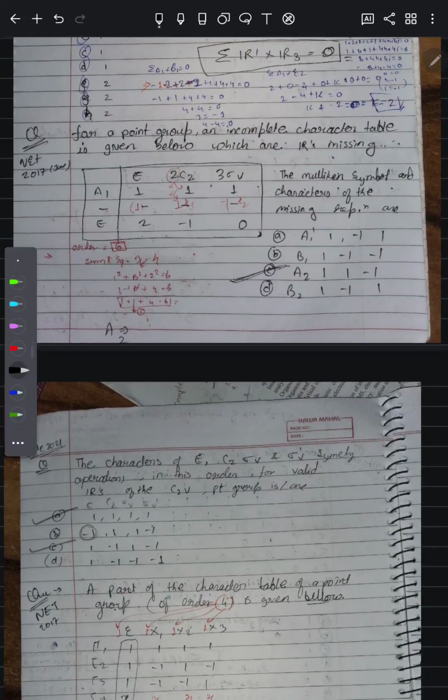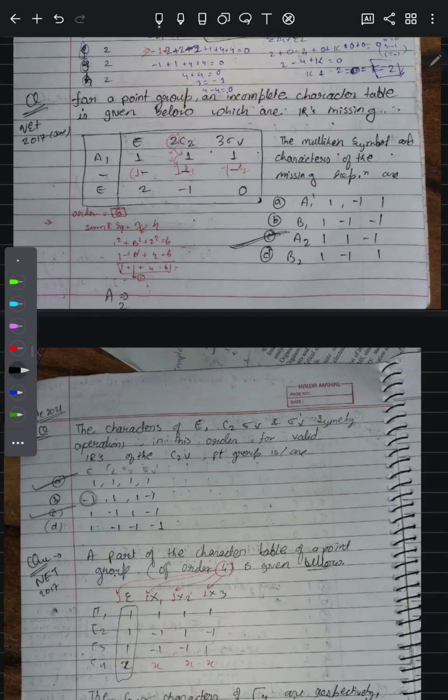Now for another question: for a given point group, an incomplete character table is given below, and some IRs are missing. We need to calculate these empty points in the character table. So how do we calculate this? We know that the sum of squares of any character is equal to the order. So we know 1 square plus b square, and we can see that 1 is also present here. So 1 square plus b square is equal to 6.